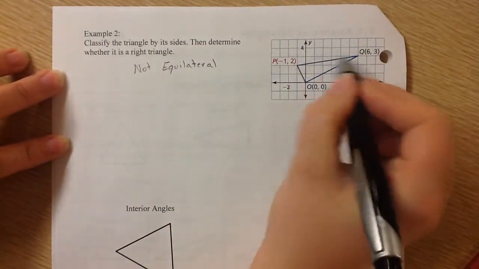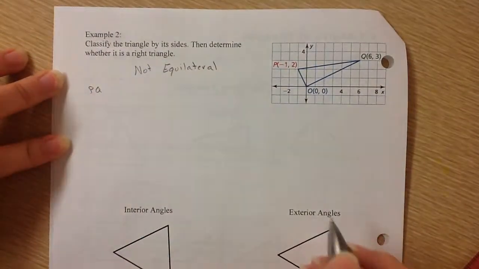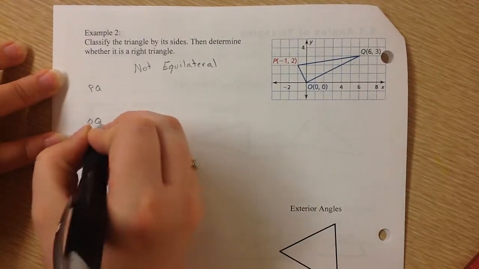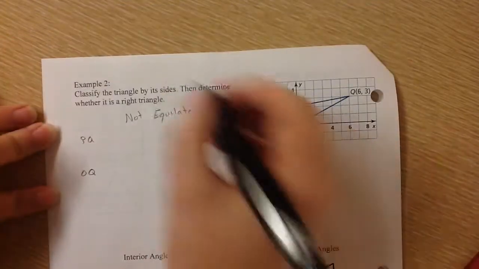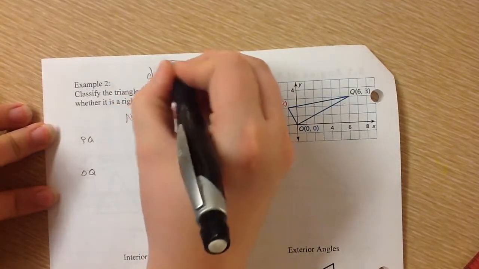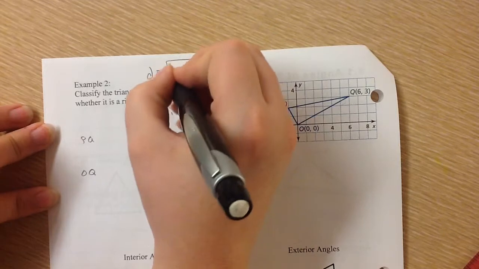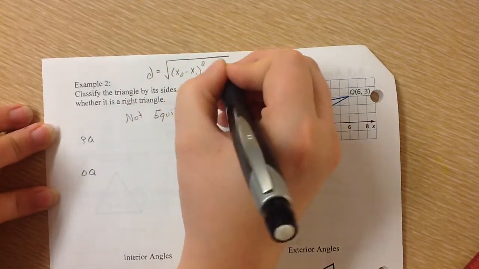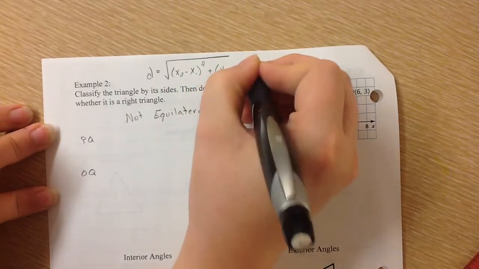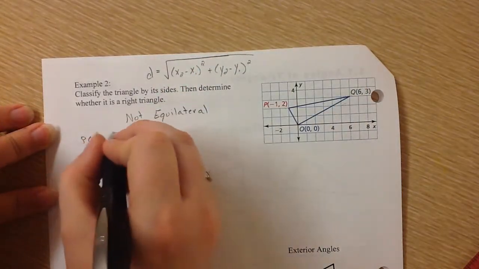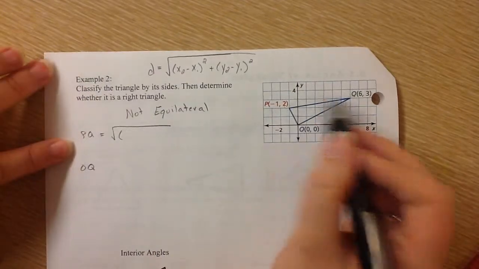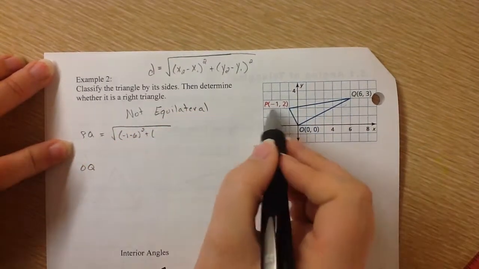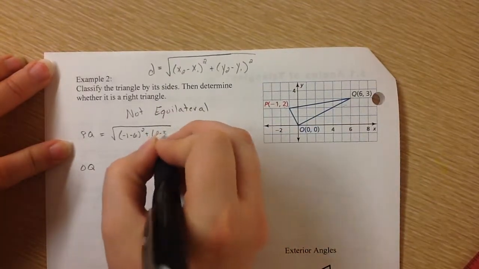I'm going to find the distance from P to Q. Okay, and I'm going to find the distance from O to Q. To find those distances, I'm going to have to use the distance formula. Well, let's write that down in case we don't remember what it is. Square root of, it's on a poster in my room if you don't remember. Subtract the x's, square it, plus subtract the y's and square it. Okay, so subtract my x's from P to Q. So we'd go -1 minus 6 squared plus 2 minus 3 squared.